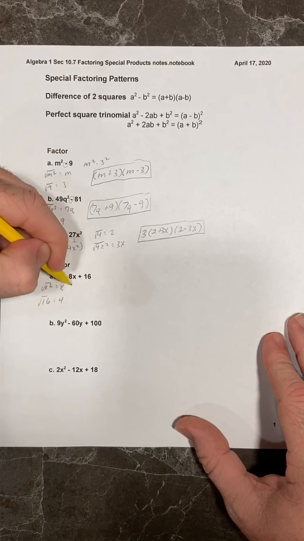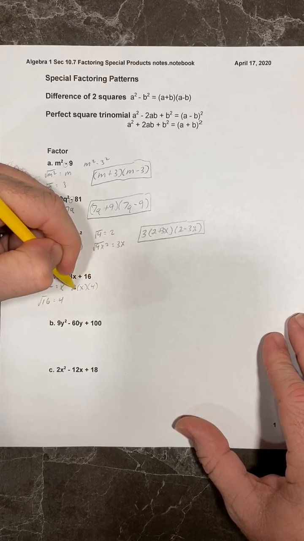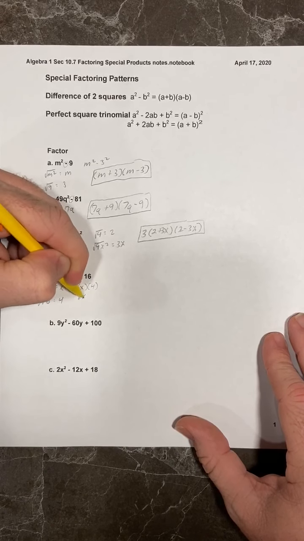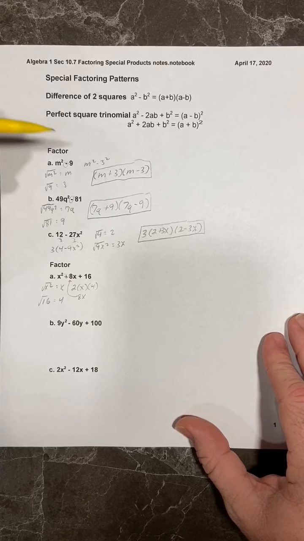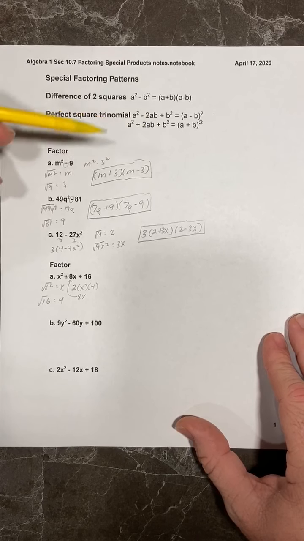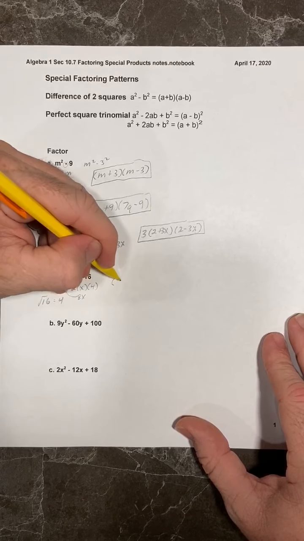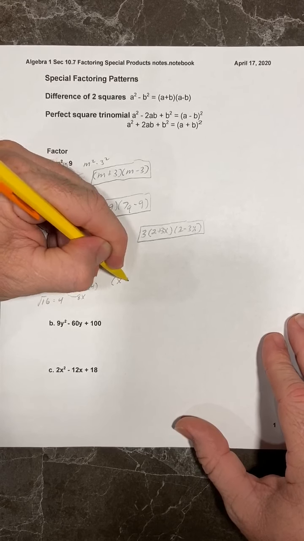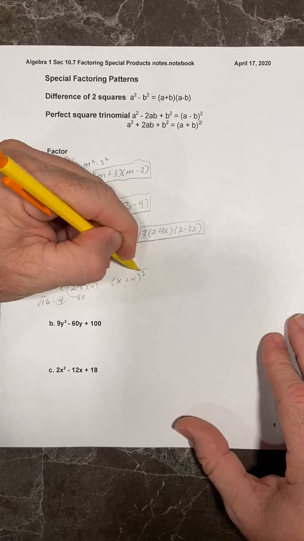Then we check to see the middle term. Is that 2 times the a term, which is x, times the b term, which is 4? So 2 times x times 4 is 8x, which matches up with the middle term there. So this fits into a squared plus 2ab plus b squared, which means we can write it as the a term x plus the b term 4, squared.